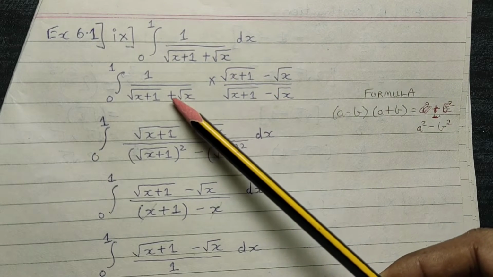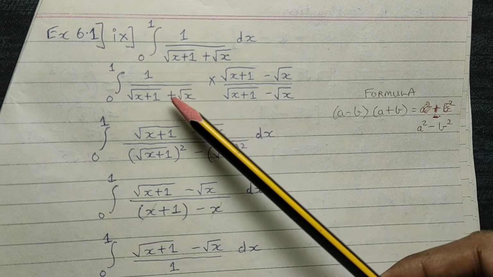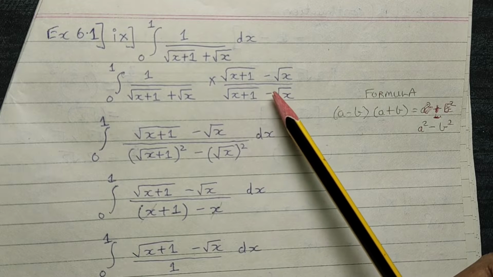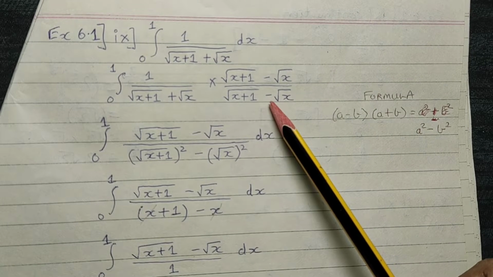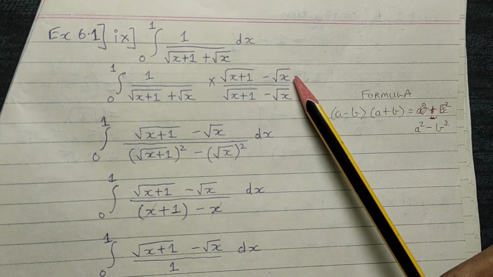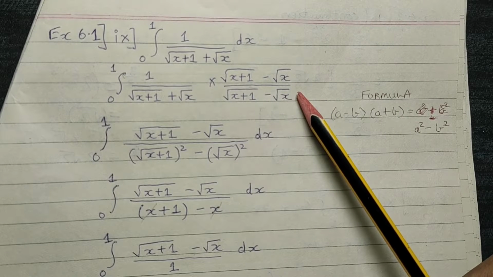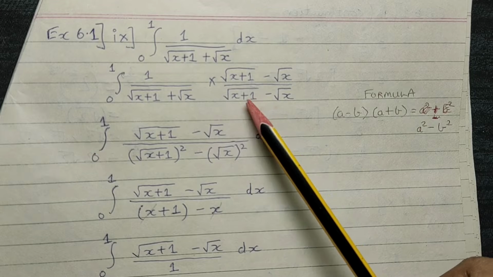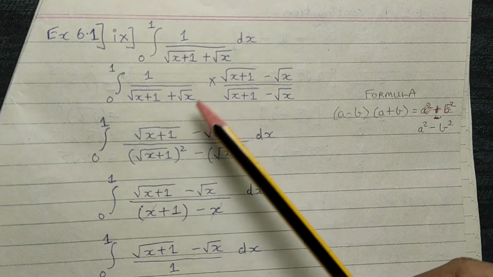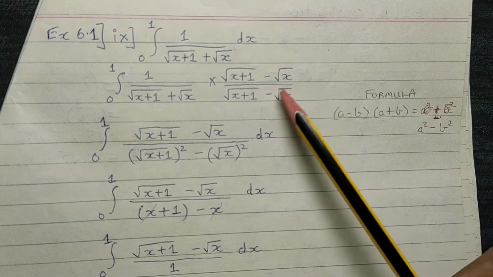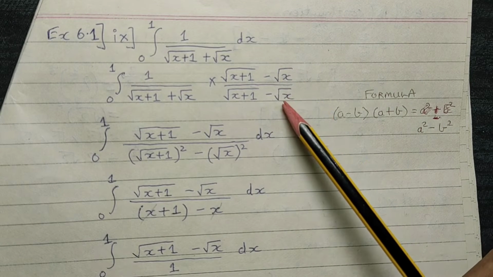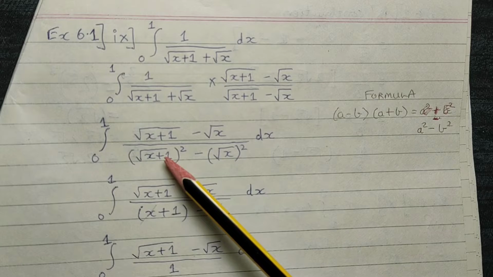The sign whatever is there in the denominator, the sign should be opposite. So once you take the opposite sign on the numerator as well as the denominator, both sides, this square root will get removed.